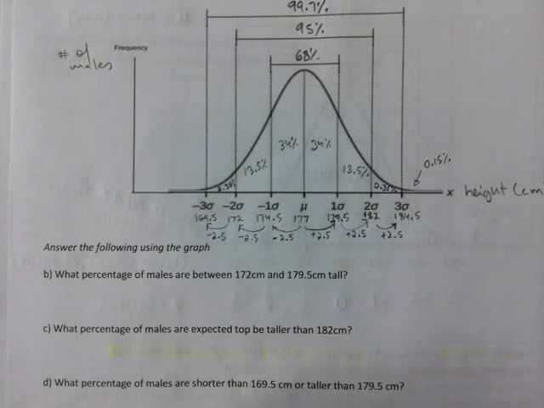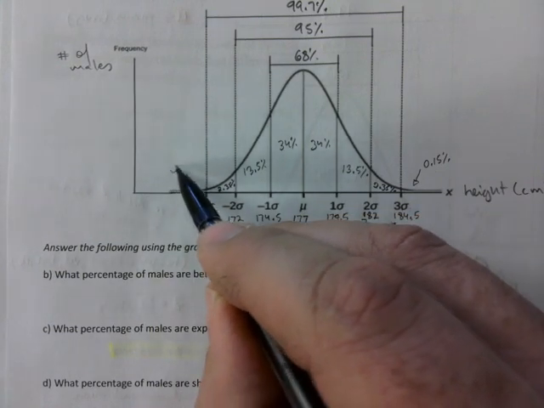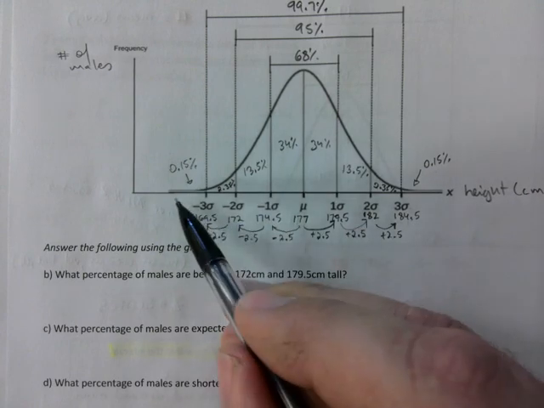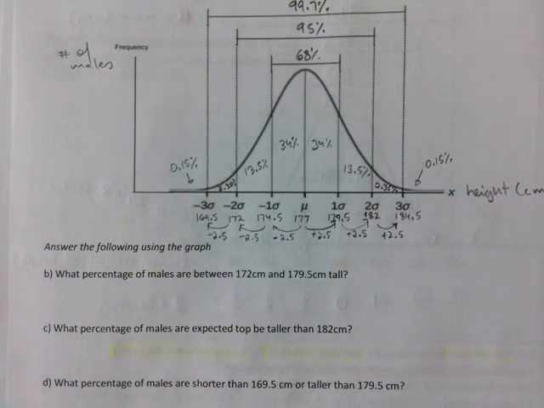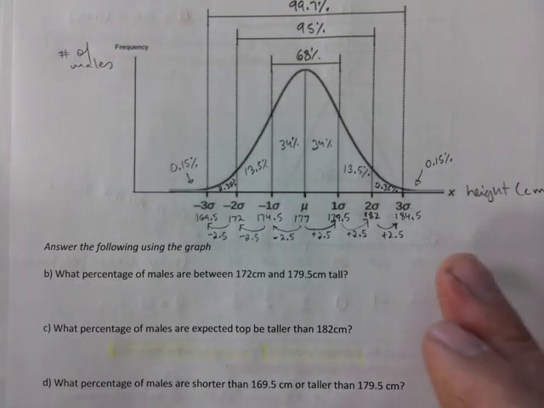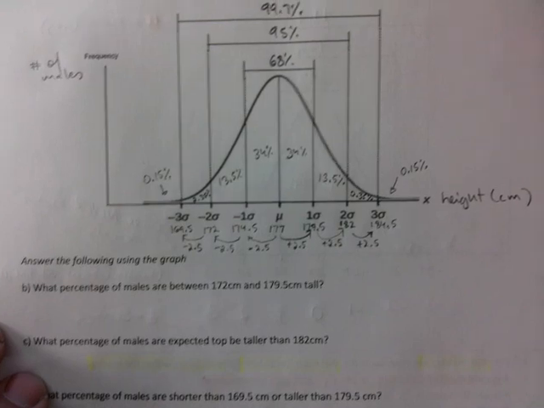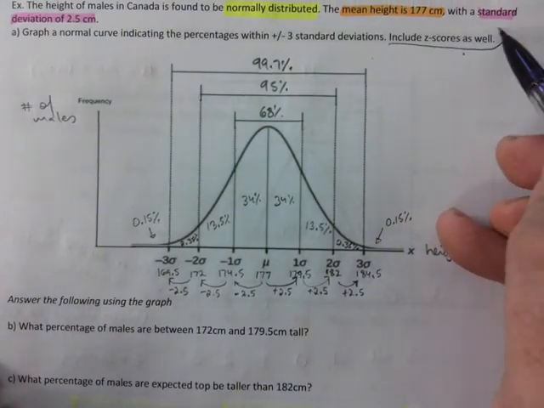I had to work so hard to make sure that it doesn't touch the x-axis. I had to zoom in and fill in with white to make sure there's a gap there. So this would be a pretty good normal curve, all filled in. However, I'm missing something. It says include z-scores as well.